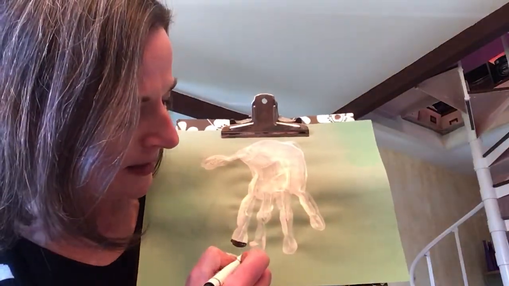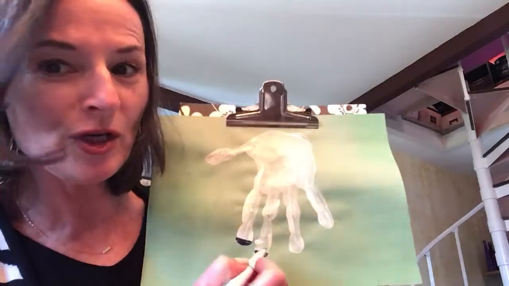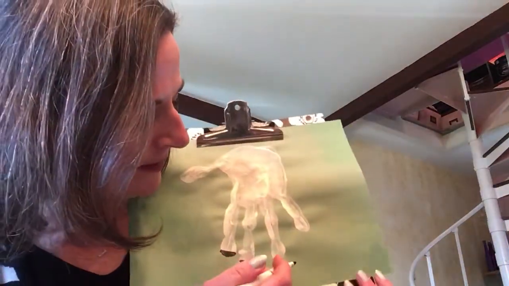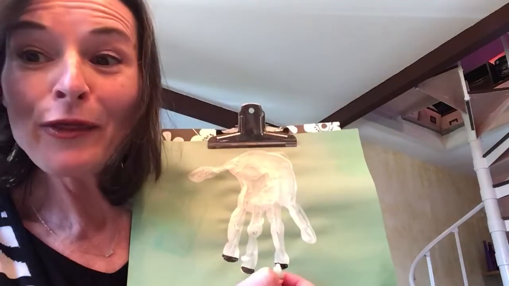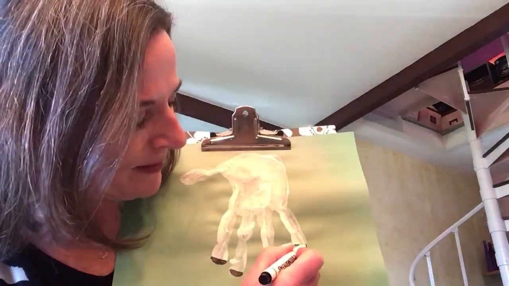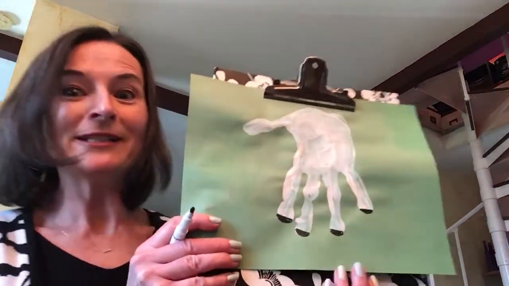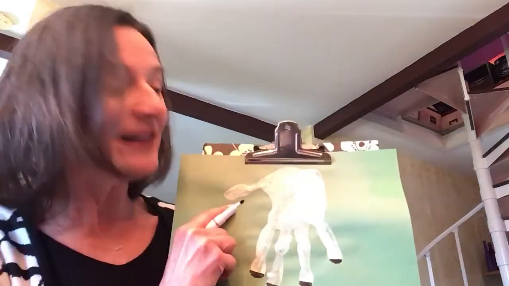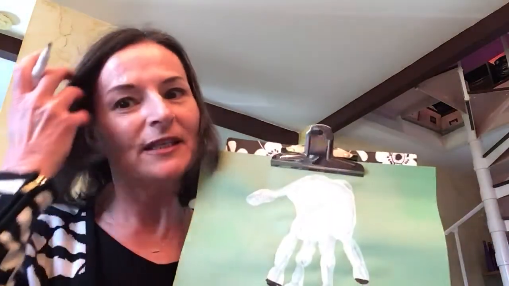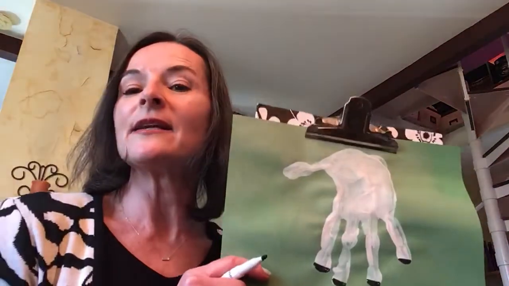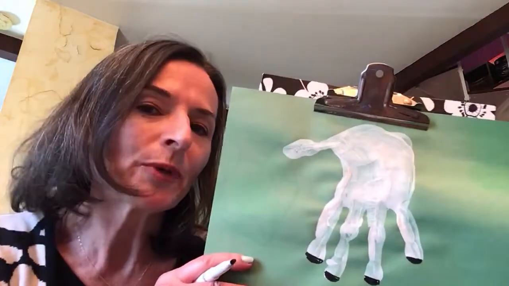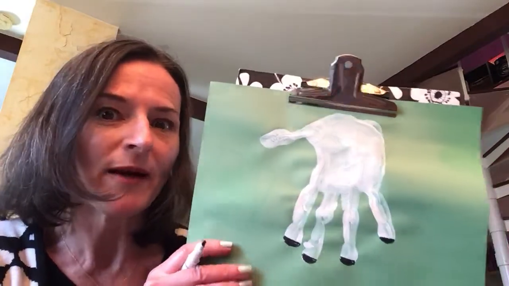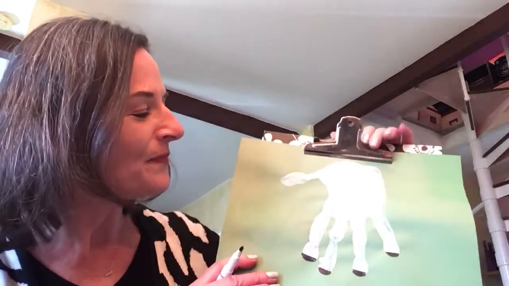One, 2, 3, 4 hoofs. Now guess what? If those are the legs, this is the head. I think this zebra is getting ready to graze on some grass. I put my zebra on green paper. You could put your zebra on any color paper that you want, but this is what I happen to have.